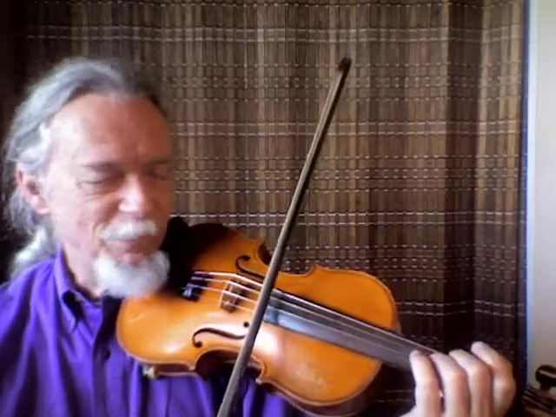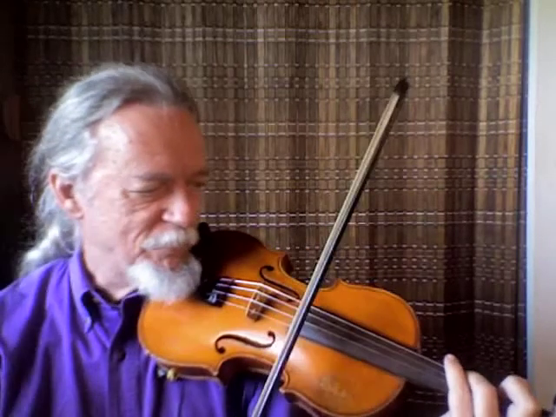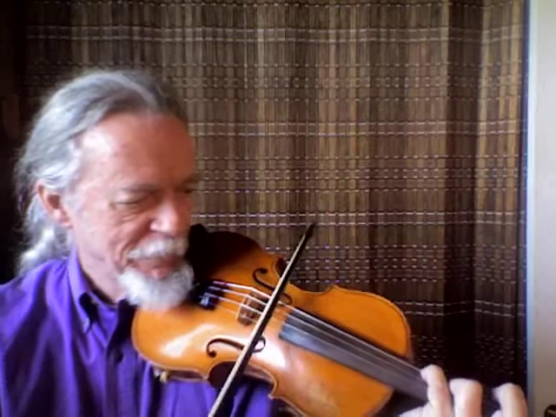The next interval is a fourth. 1, 2, 3, 4. 1, 4. That's a fourth. Now that interval is called a perfect interval because when it's played in tune, there are no interference waves or cross vibrations. It has a very pure sound. There are 3 perfect intervals, besides the unison, that is. 1 is the fourth. The next one is our next interval, the fifth.